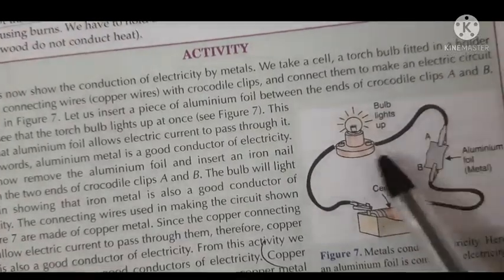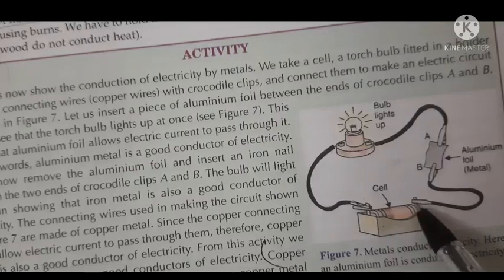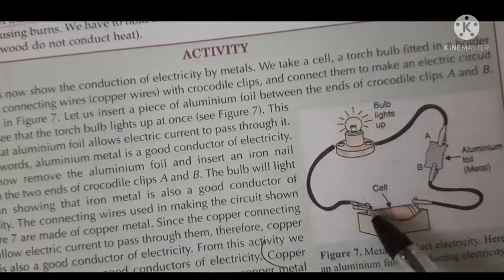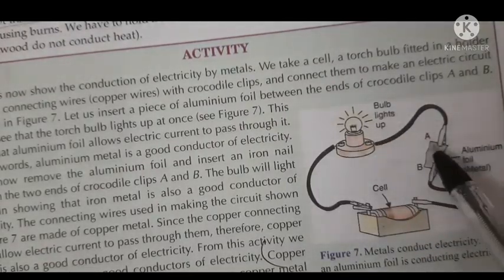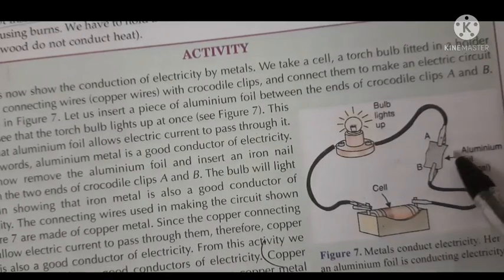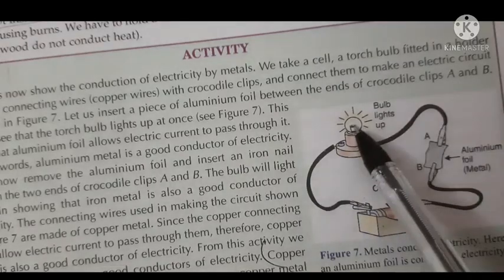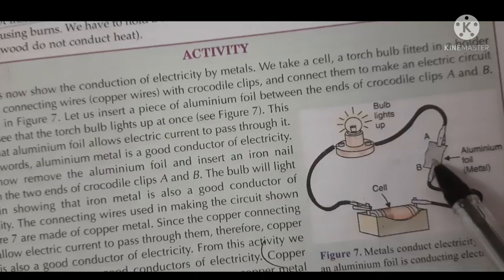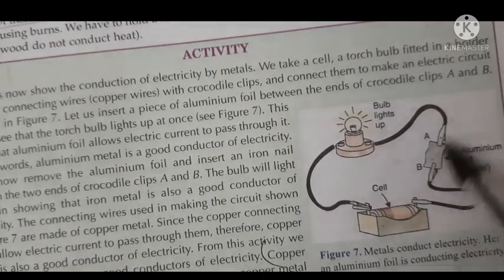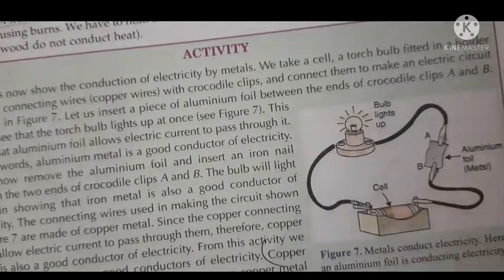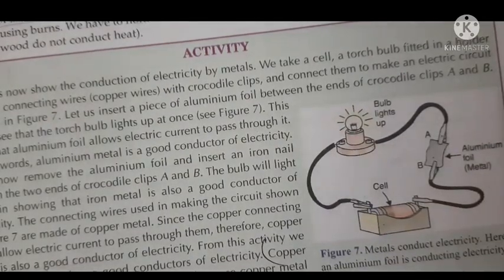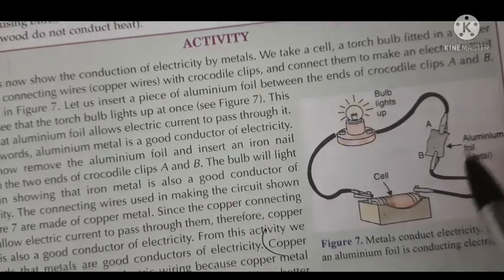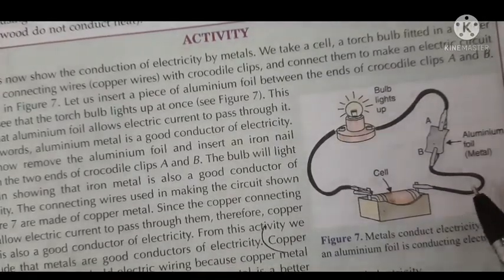So this activity shows that metals are good conductors of electricity. Here, this is fixed with a copper wire, and there are two clips, and in the middle these two clips are holding an aluminium foil, and you will see that the bulb will glow. So what does it mean? The electricity from the copper wire reaches the aluminium foil. Aluminium foil is also a metal, so it allows the electricity to pass through and reach the bulb, and the bulb glows. Actually, you can do it without the foil also, because copper is also a metal.